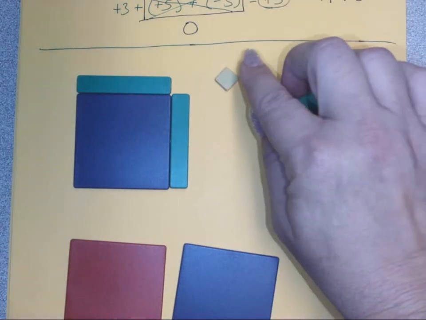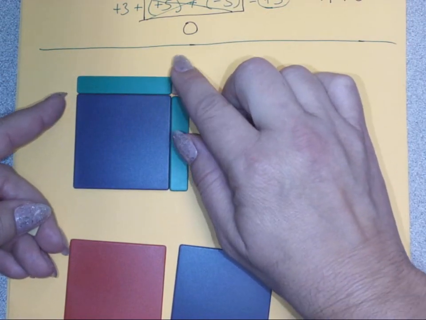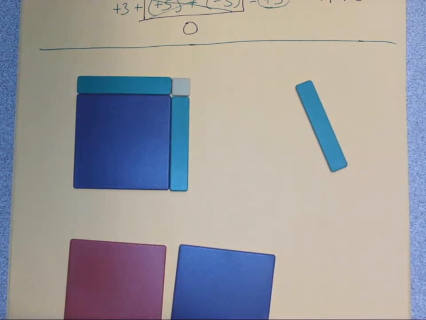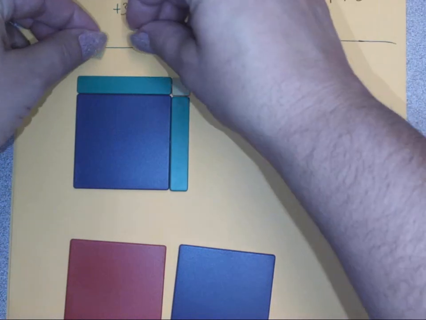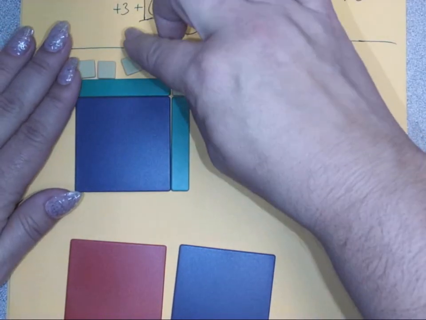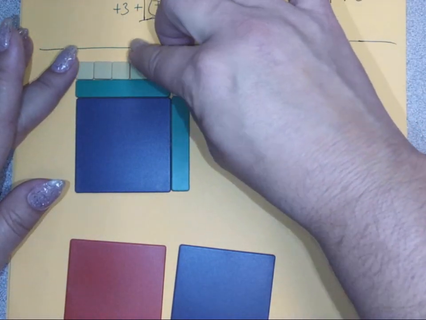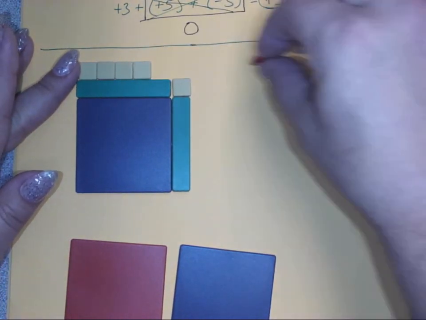Now, these guys, these longs here, they have a width of 1, okay? So it would be kind of nice if somehow they lined up with the units, so we could say, hey, that green guy, he's worth 5, or hey, that green guy, he's worth 6, or something like that.